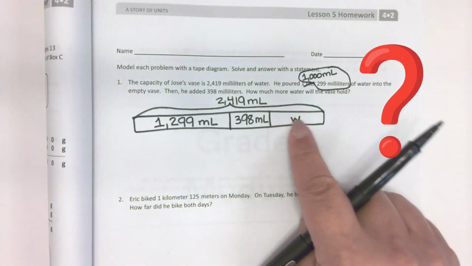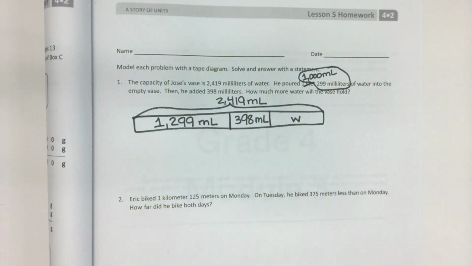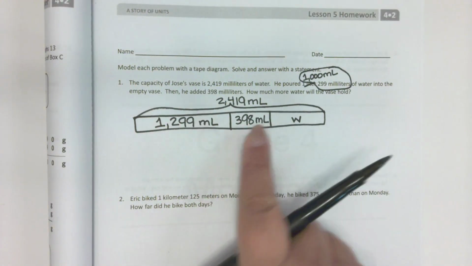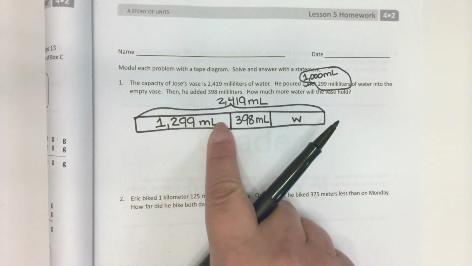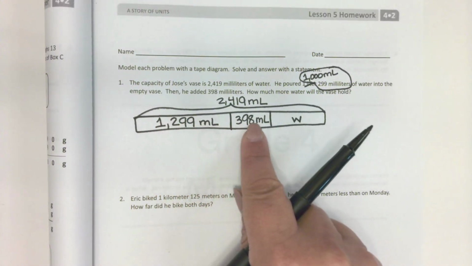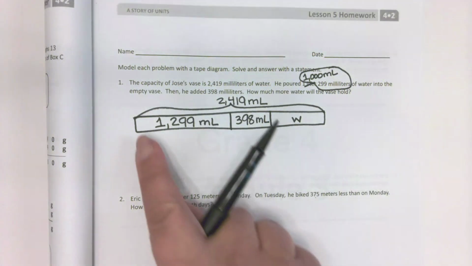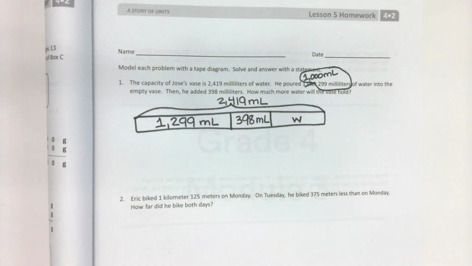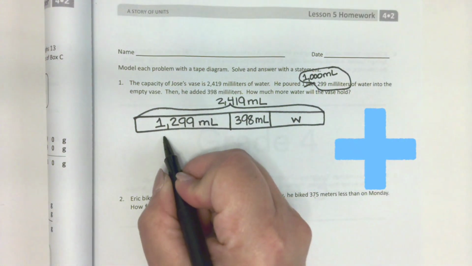How can we find out how much more water can go in? There's 2 steps we need to do. First, we need to find out how much water is already in the vase. So we have the 1,299 and 398 milliliters of water in the vase. If we have this much and this much, that means we're going to add them. So first, let's add.